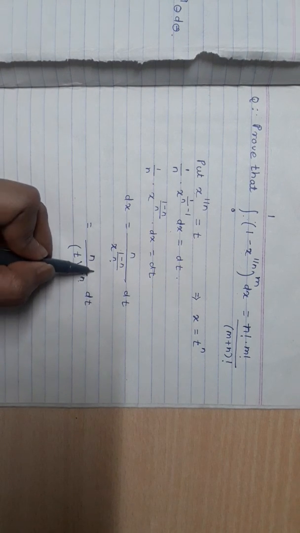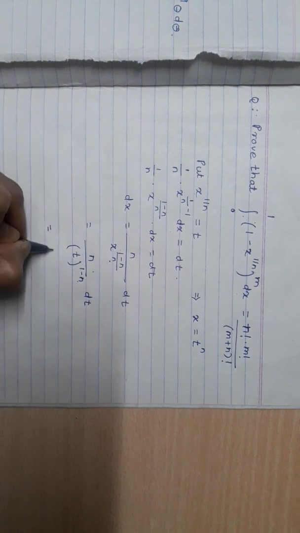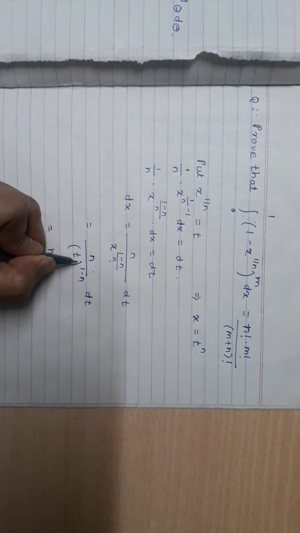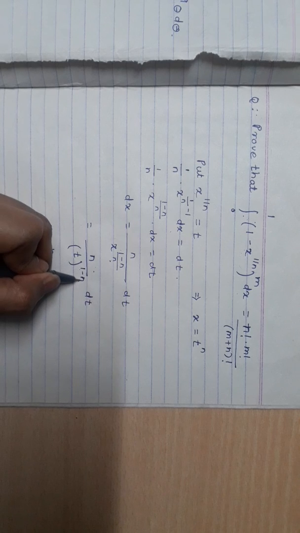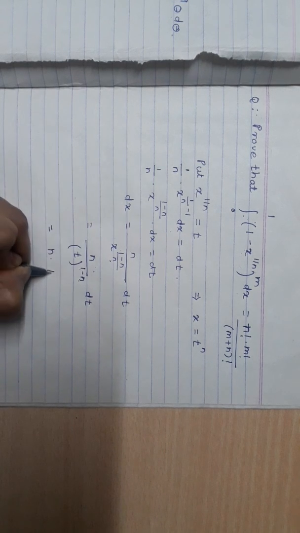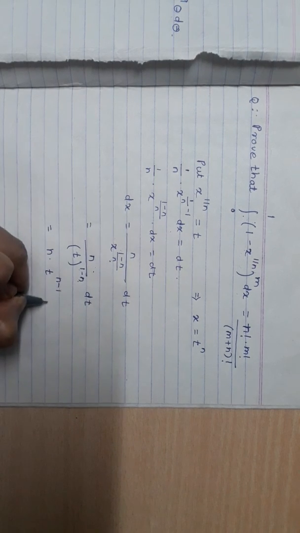If I write this in the numerator, this will be n into t raised to minus of (1 minus n), so I write this as n t raised to n minus 1 dt.